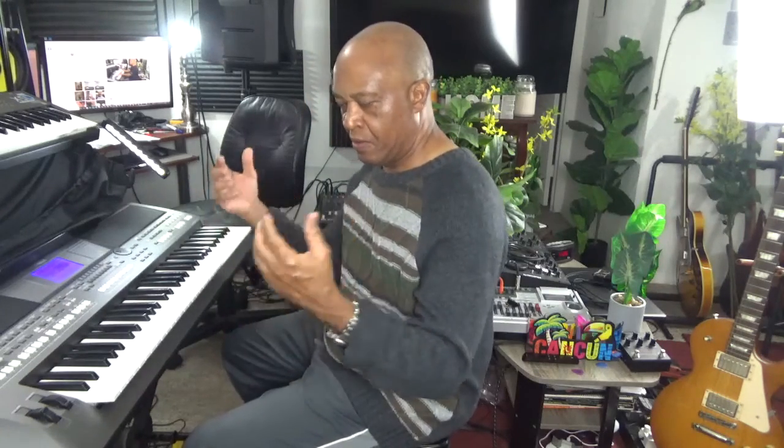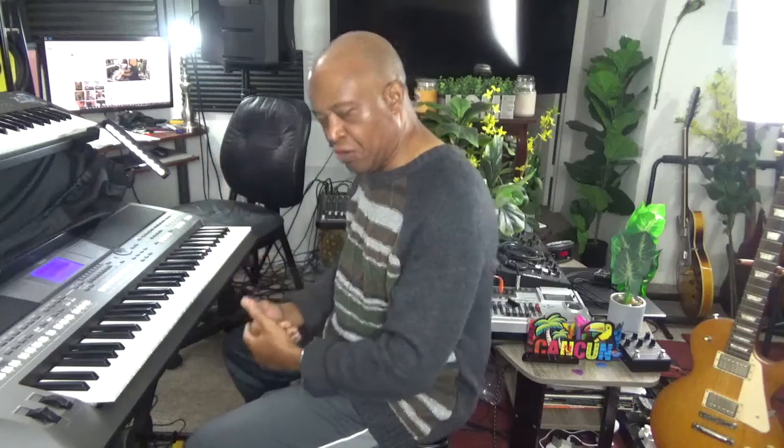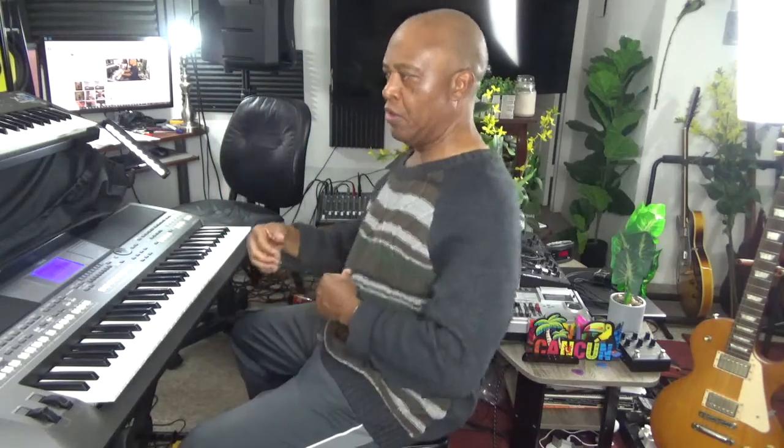Now, if you're using a complete arrangement, such as in a church songbook, now you're going to have in front of you a complete arrangement. Even in this case, you can still use your own harmonization.